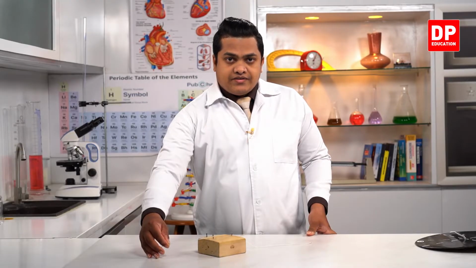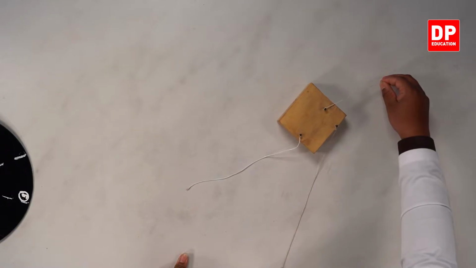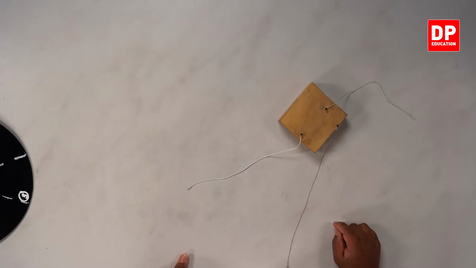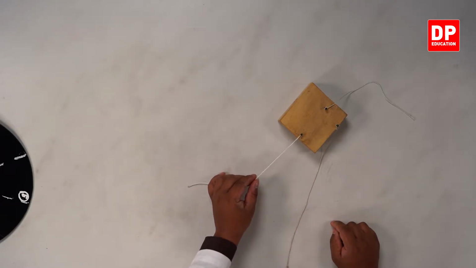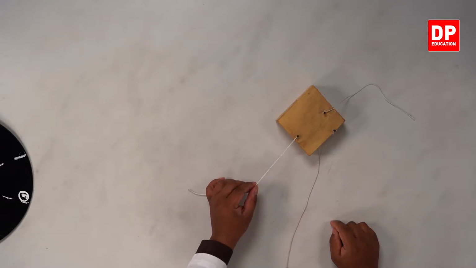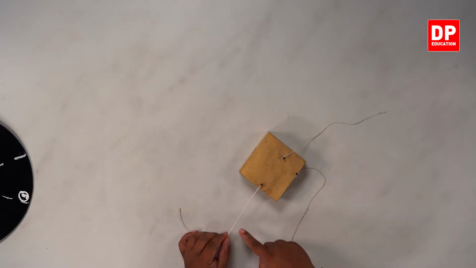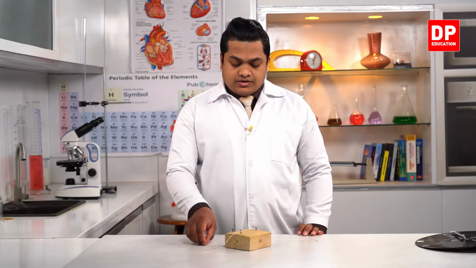As you can see here, when I'm applying the force from that thread, the object is moved along the direction of the thread. Once again from this thread, I'm going to apply a force. Along the direction of that thread, the object moved. Third one.